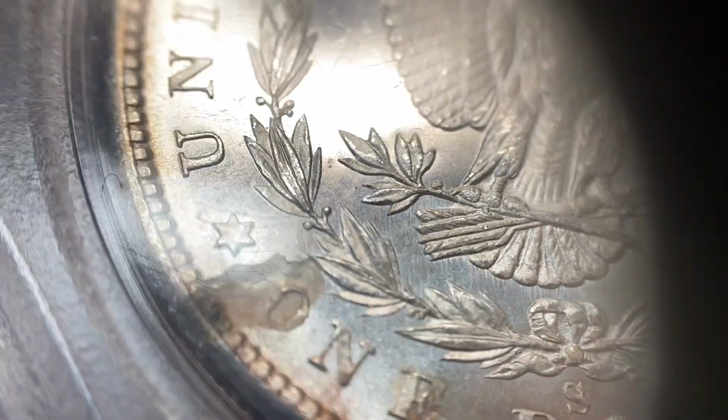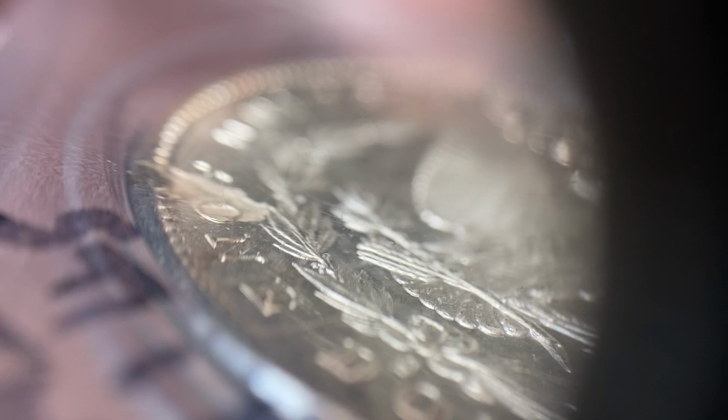A strike-through error happens when you've got an object in front of the strike, between the planchet and the dies, and so when it gets struck, that piece peels up. So it actually has a very similar look to a lamination.